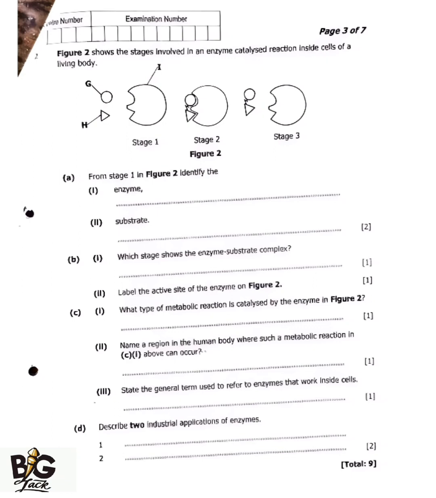The first one is anabolism. Anabolism is a type of metabolism where small molecules are built up to form big molecules. Ana means to build up, so small molecules are built up to form large molecules, like the one illustrated in this diagram.